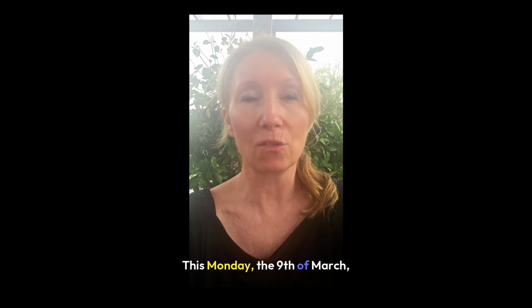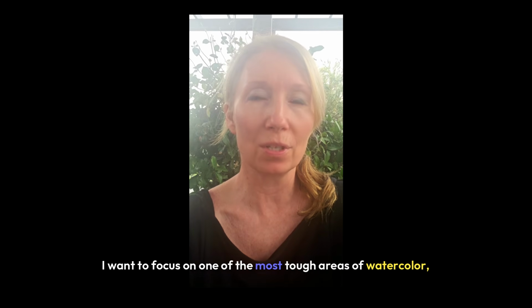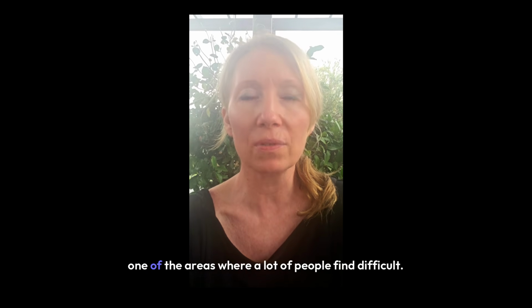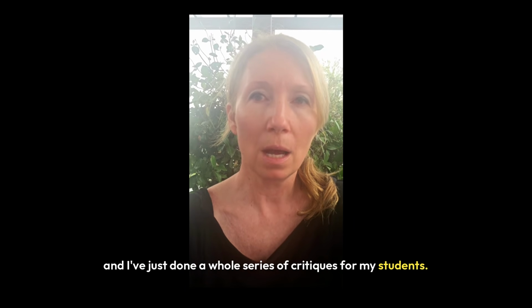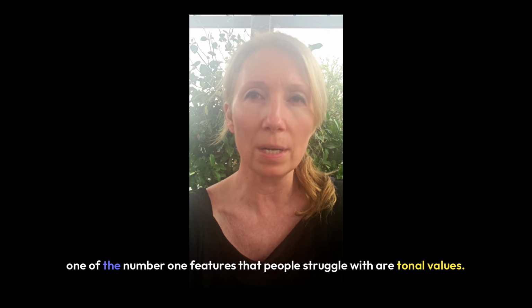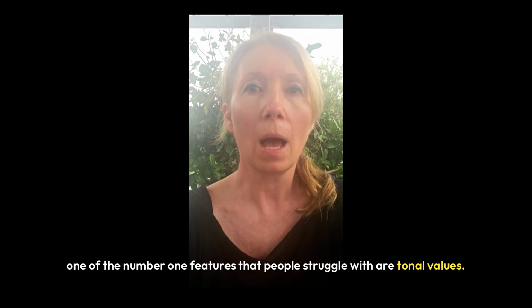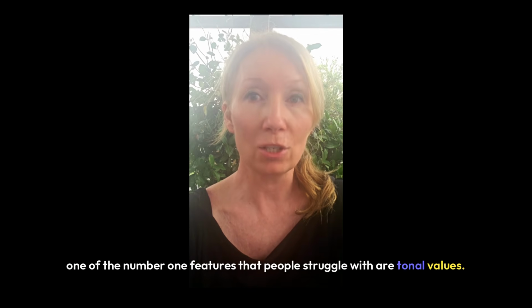This Monday, the 9th of March, I want to focus on one of the toughest areas of watercolor, one of the areas where a lot of people find difficulty. I see this when I judge, and I've just done a whole series of critiques for my students, and I can tell you one of the number one features that people struggle with is tonal values.